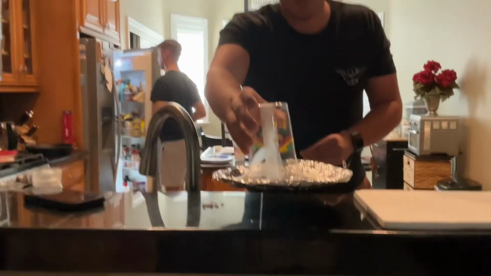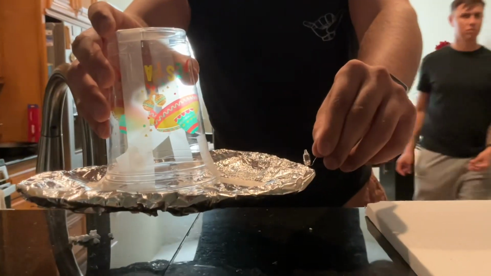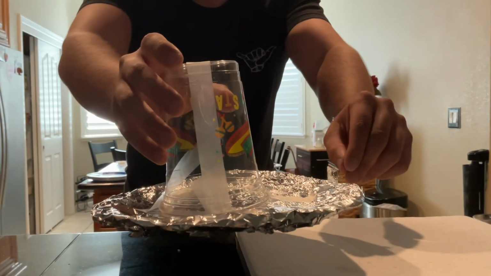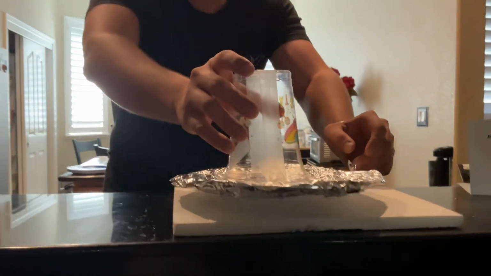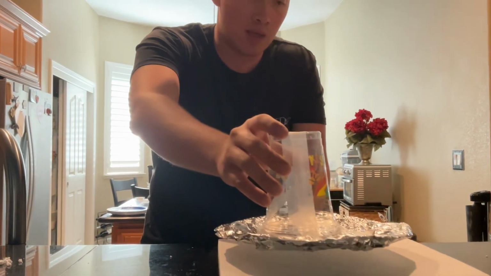Let's see if we have it over here. Let me charge it up a little bit. Let's see if I bring it over here. No charge. Maybe it's too out of the way. Okay, still charged up.